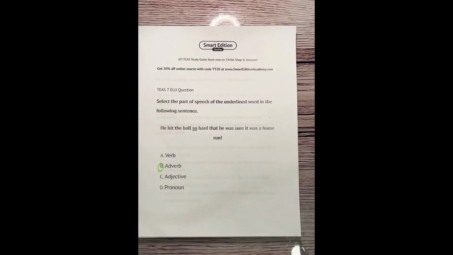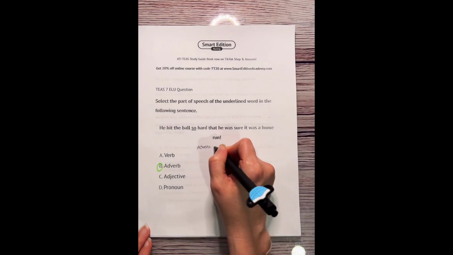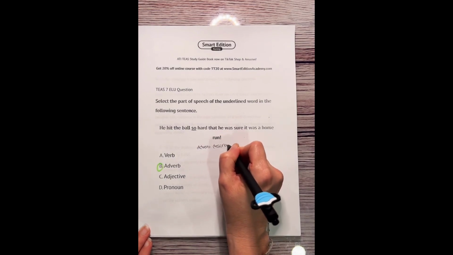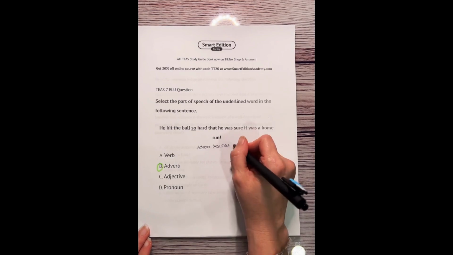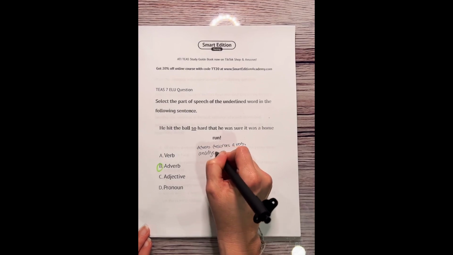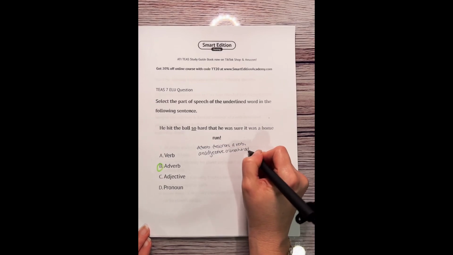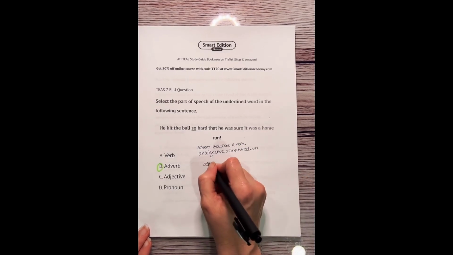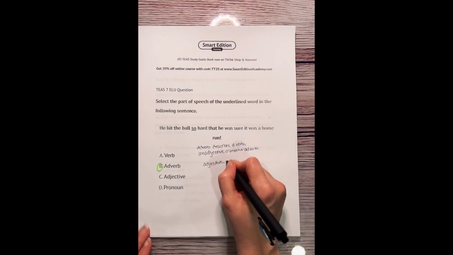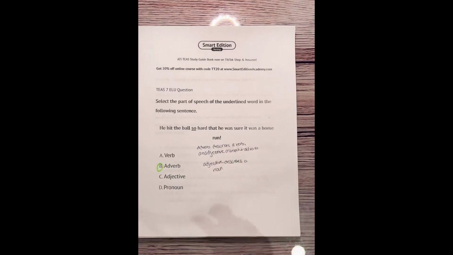My pleasure. Okay, so first, let's talk about what is an adverb. So I am going to write it down here. An adverb describes a verb, an adjective, or another adverb. Versus what you're probably familiar with, an adjective describes a noun. Okay, so an adverb describes a verb, an adjective, or another adverb.